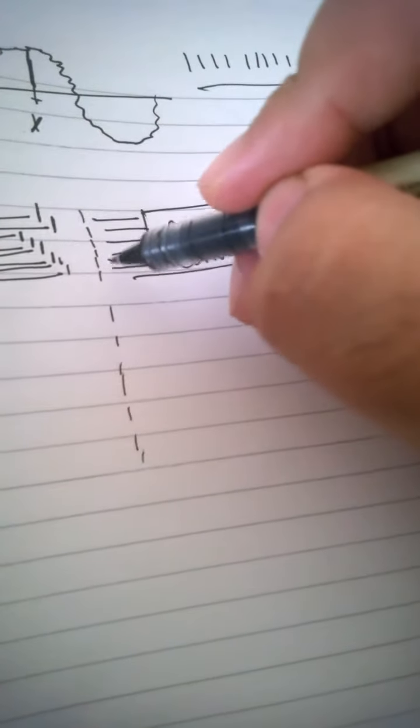What it's going to do is transmit the data serially. It's going to take each bit, from the top or the bottom, and transmit it in a single line.